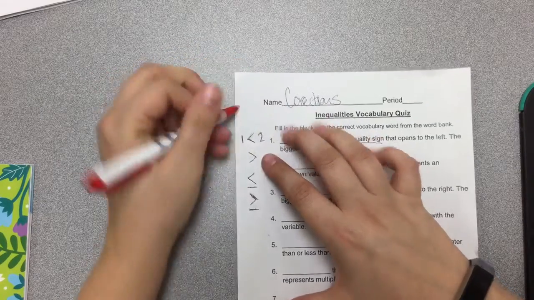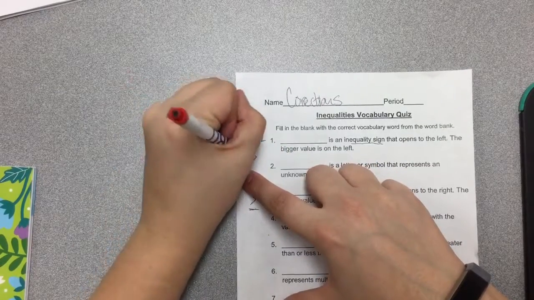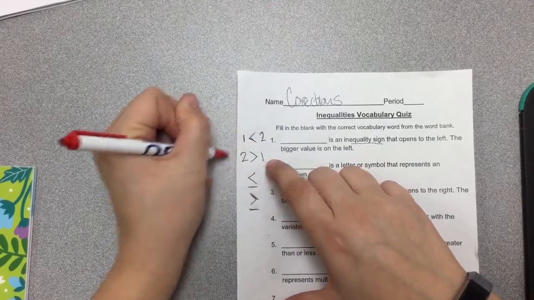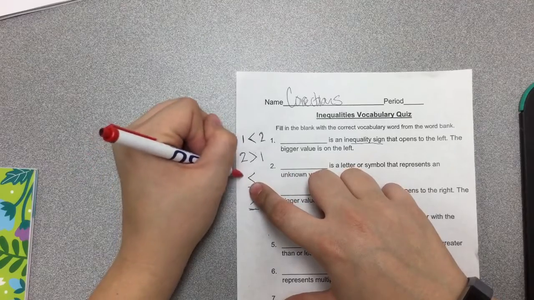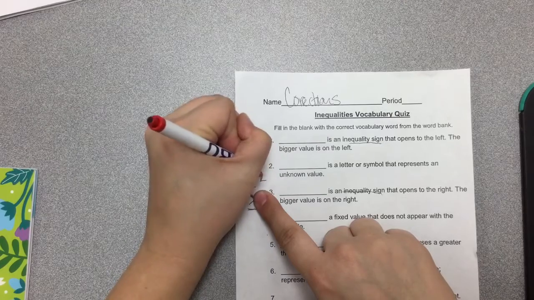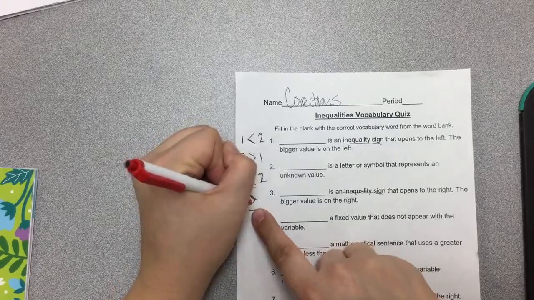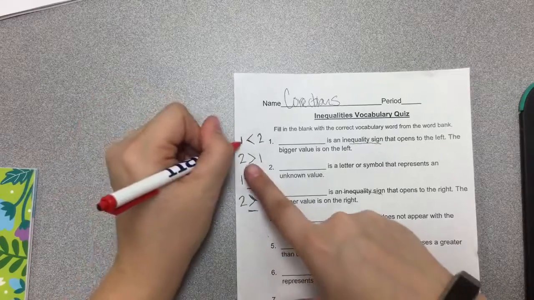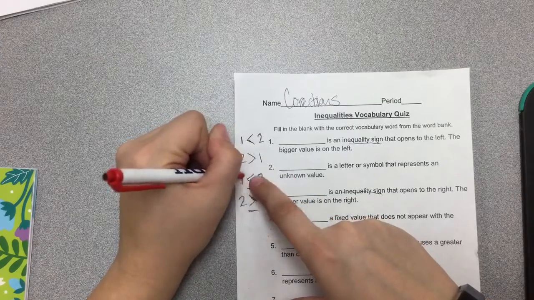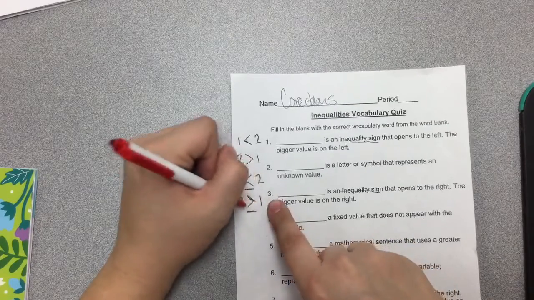So we've got 1, and if I read this, I'd say 1 is less than 2. 2 is greater than 1. Eats the bigger number. Okay, it's pointing 1 is less than or equal to, because of that line, 2. 2 is greater than or equal to 1. If I read from left to right, 1 is less than 2. 2 is greater than 1. 1 is less than or equal to 2. 2 is greater than or equal to 1.